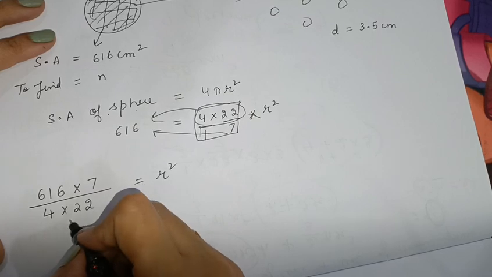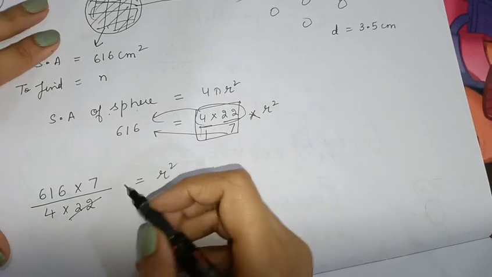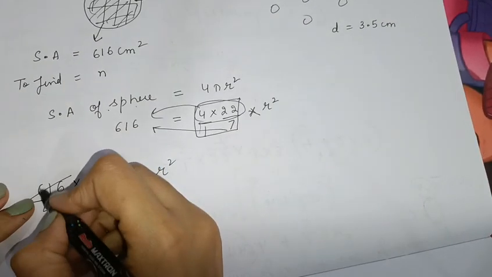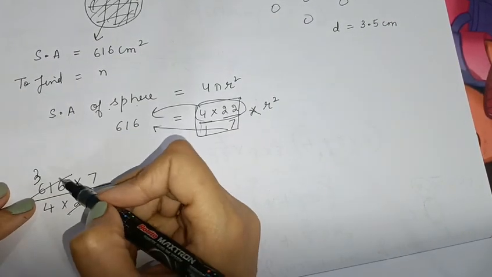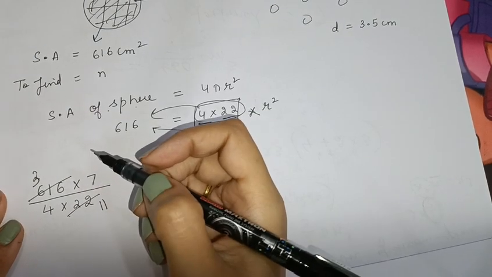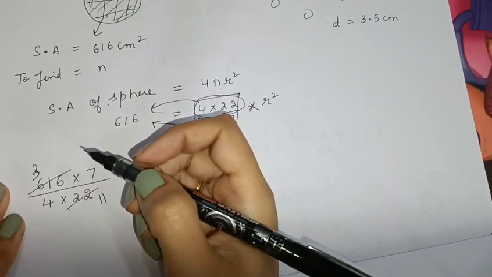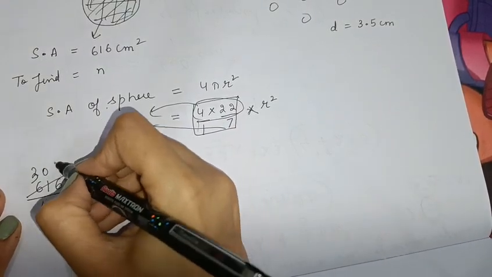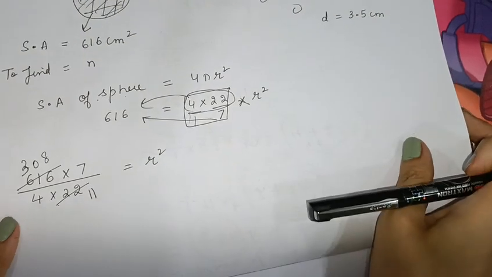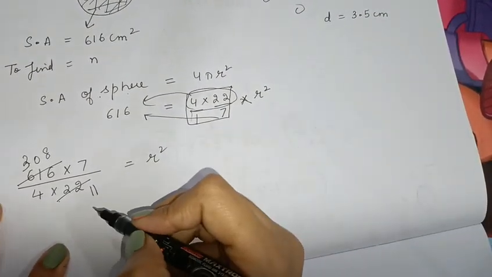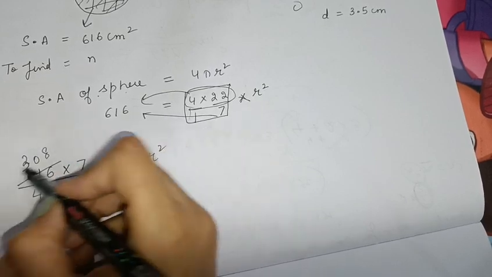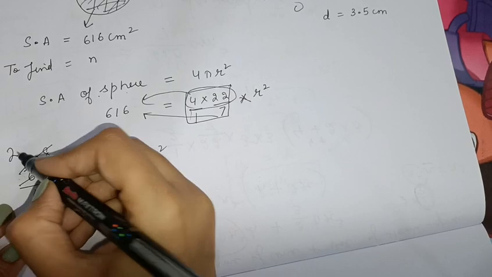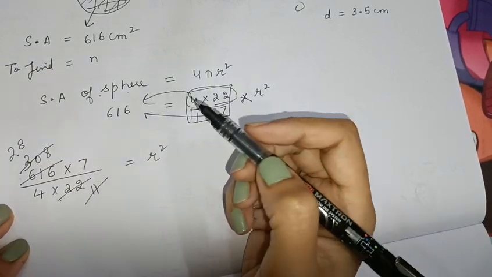This 2 into 11, 2 into 11, and 2 into 3 is 6. On 2's table I am doing cancellation. 2 into 3 is 6, 308. Now 11's table we can do. 11 into 1, and this number directly will go on 11's table. 11 into 2 is 22. 11 into 8 is 88.